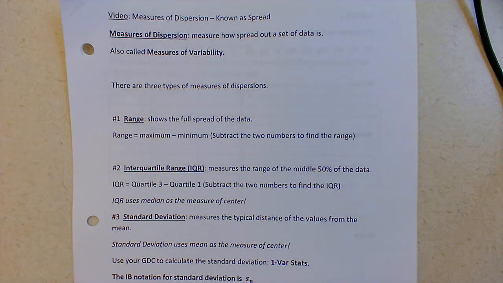So first, let's look at this document that I typed up for you. Let's just read through it. First, measures of dispersion measures how spread out the data set is. So do we go from 1 to 100, or from 1 to 50, or from 2 to 10? That's what we're going to be looking at, different types of spread.